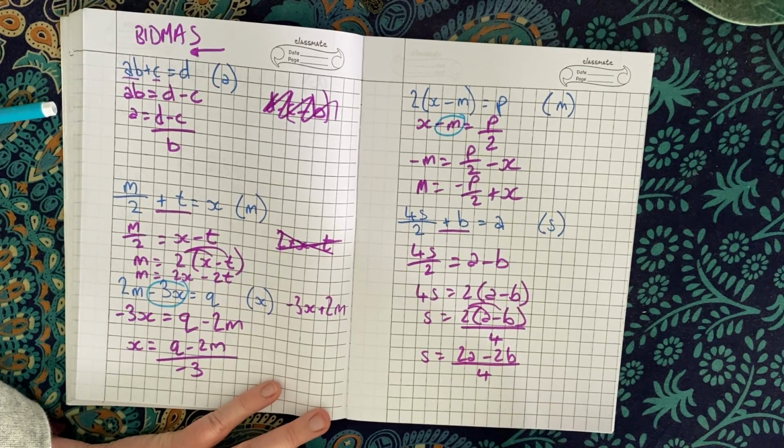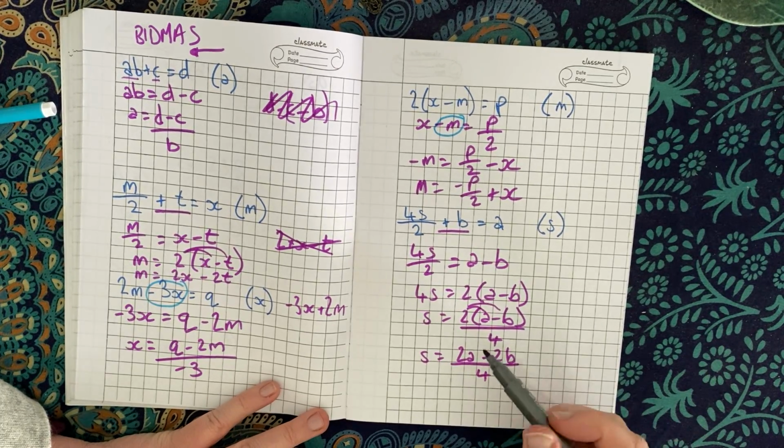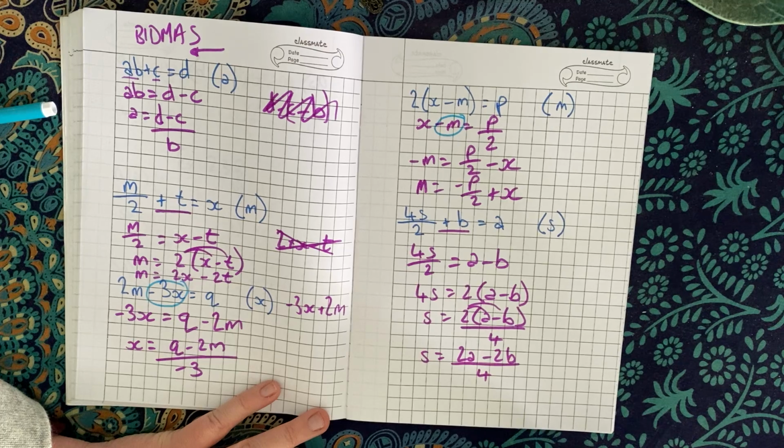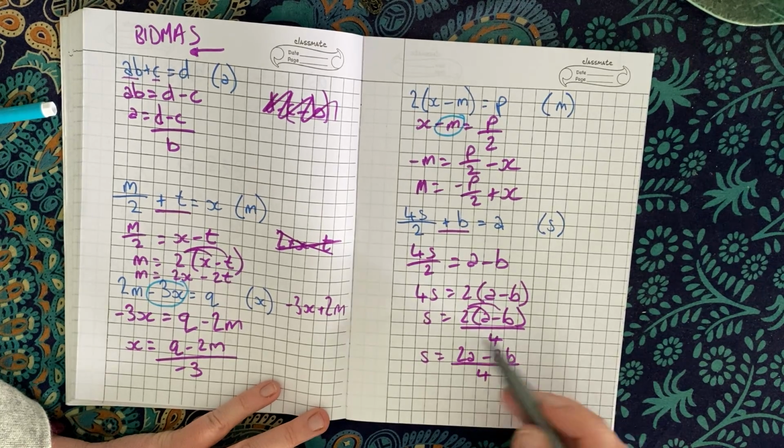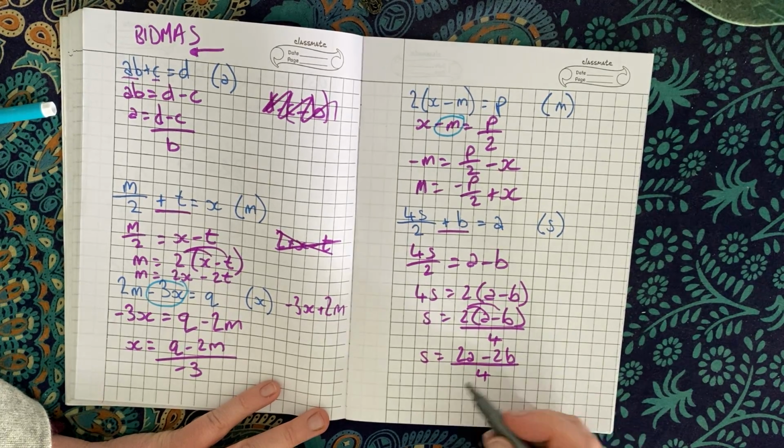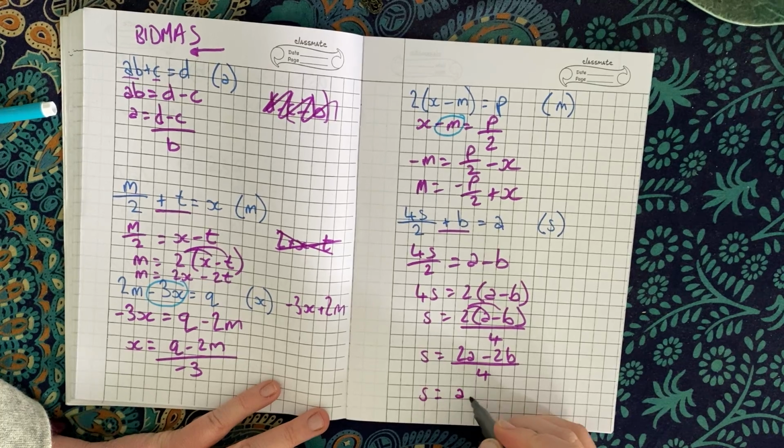Now this can be simplified. If you'll notice, I can divide every single term by 2, right? So you couldn't just cancel a couple of these things, right? If every term can be divided by 2, then you can do that. So that means s equals a minus b over 2.